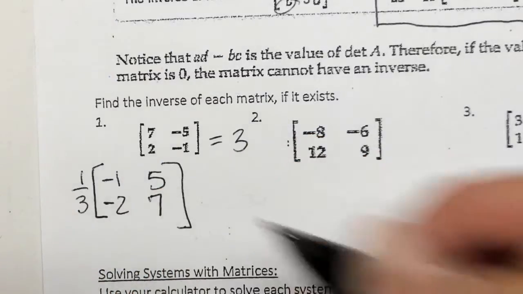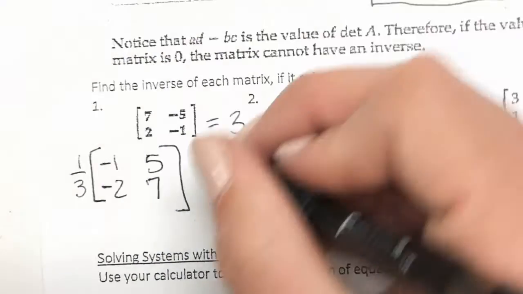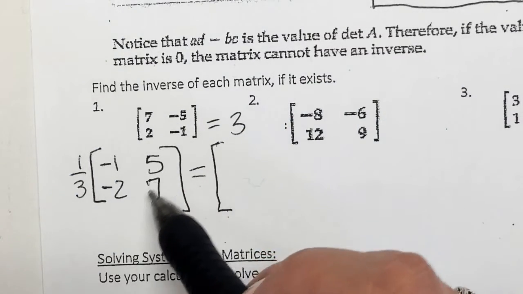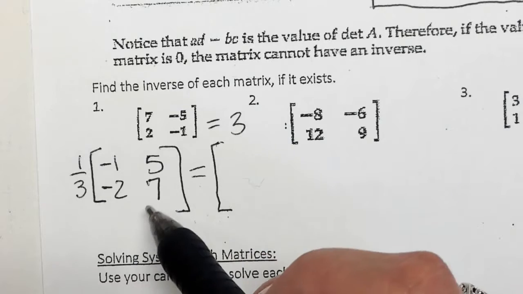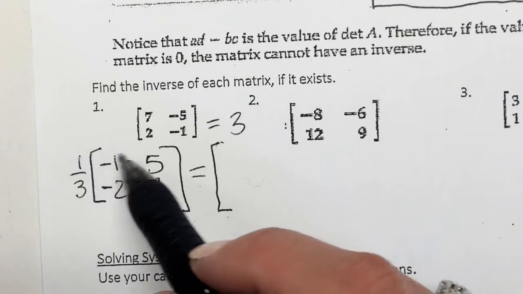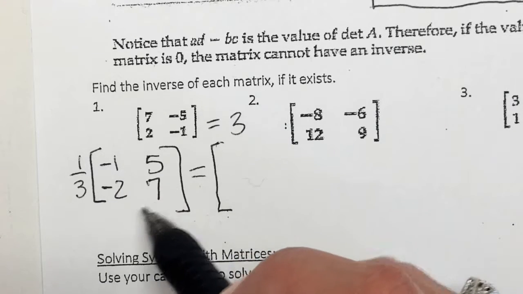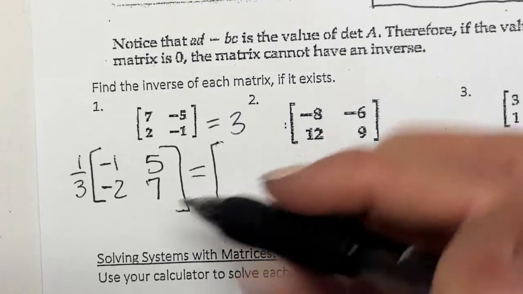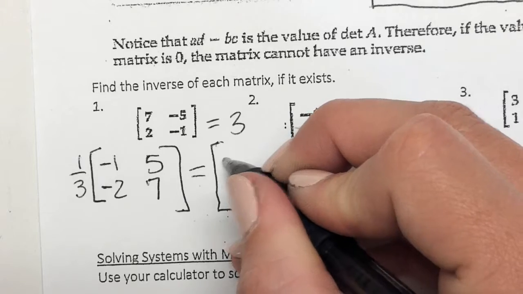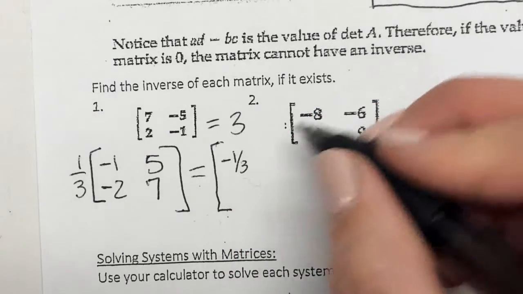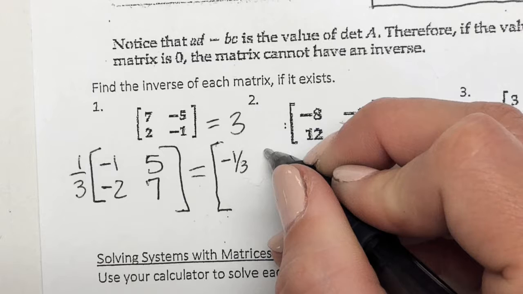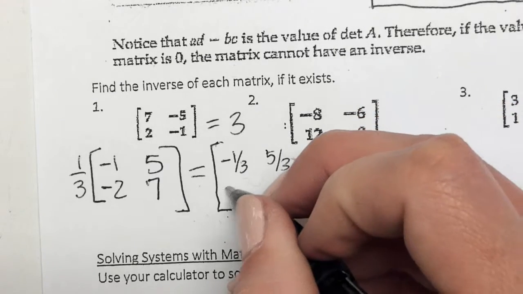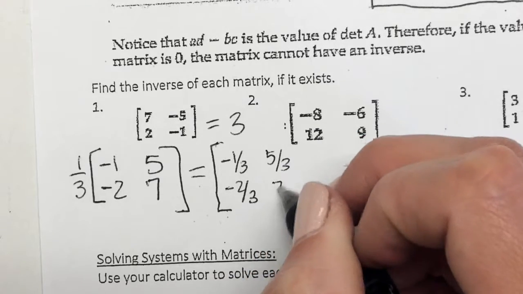And now all we have to do is multiply it. And I know this looks scary, but it's really not, because all of these have a what on bottom? A 1. Good. So all the tops we're multiplying by 1, correct? So they won't change. So the bottoms will just become what? 3. So this first one? Yep, -1/3. Next one? Good. Next. And that's it.